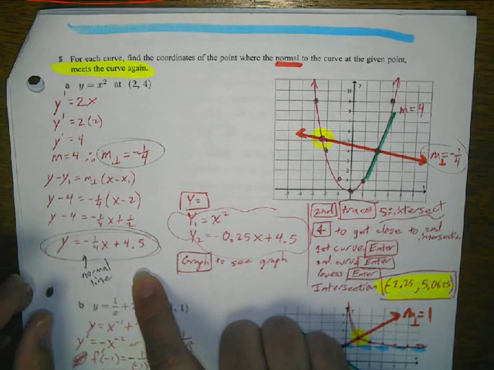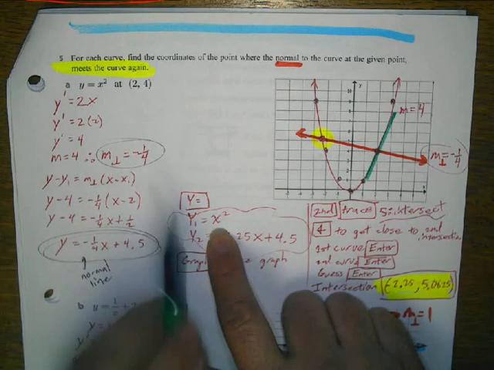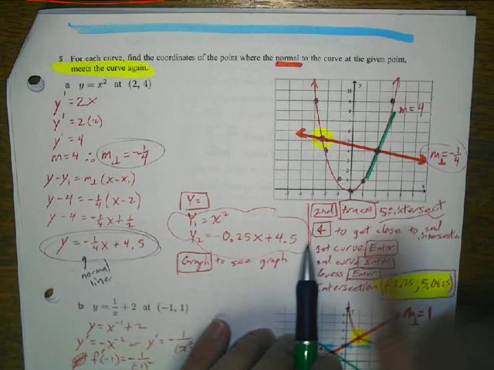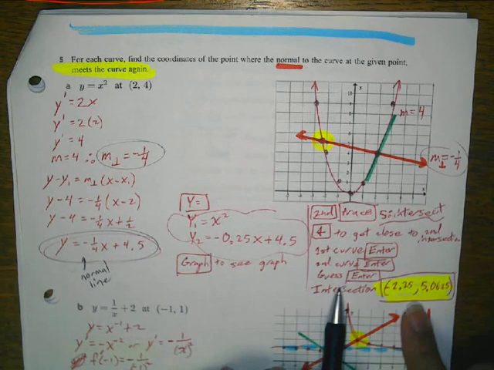Okay, so I'm going to plug in that equation in here. I'm going to plug in the x squared here, and then once again I'm going to do second trace for the intersect. I'm going to arrow close to this guy and hit enter, enter, enter, and here we go. Okay, and here's the last one.